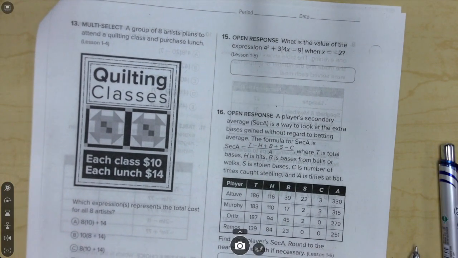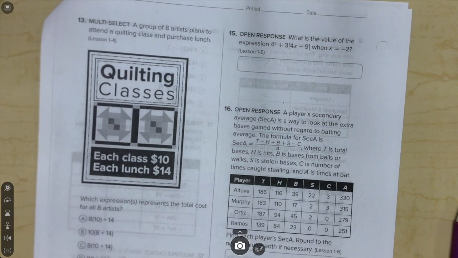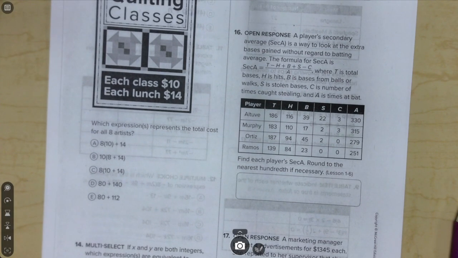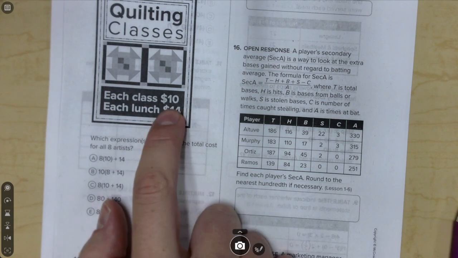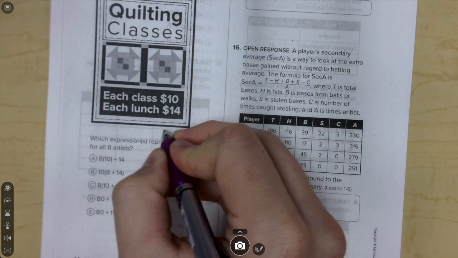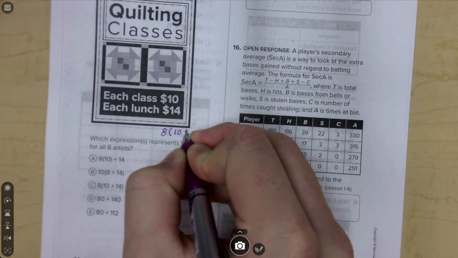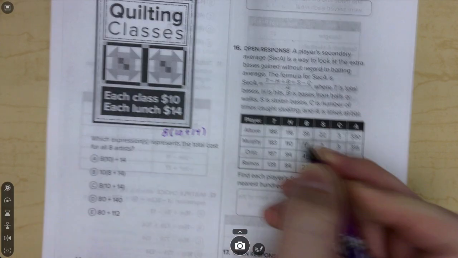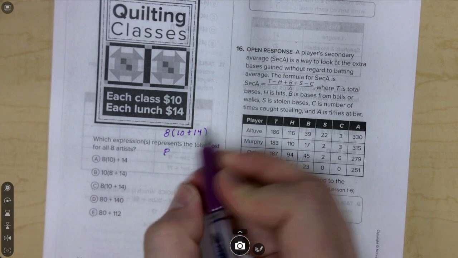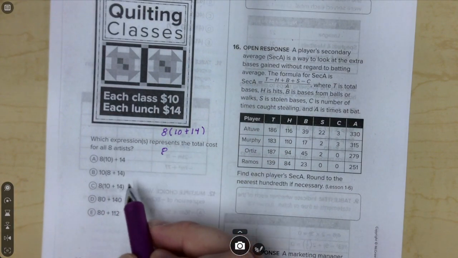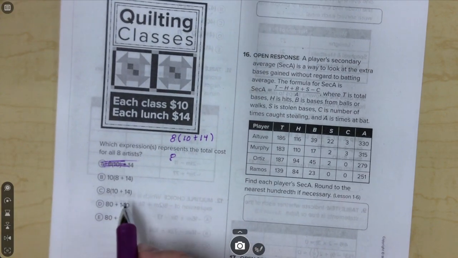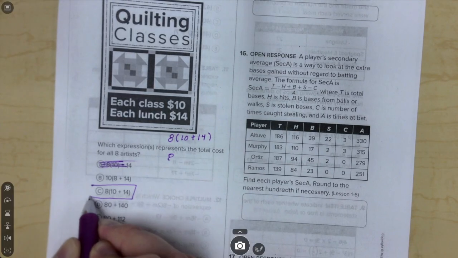13. A group of 8 artists plan to attend a quilting class and purchase lunch. Which expression represents the total cost for all 8 artists? All right. Well, if it's $8 a class and $14 a lunch, there's 8 people and their two costs are 10 and 14. So that's 8 times 24. So that's not going to work. There we go.